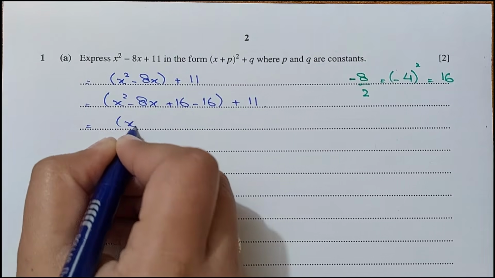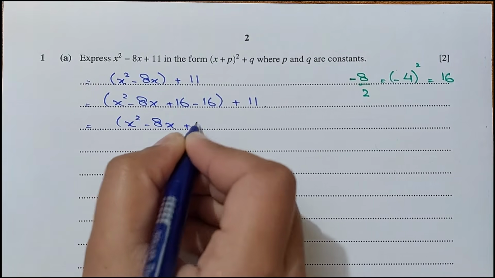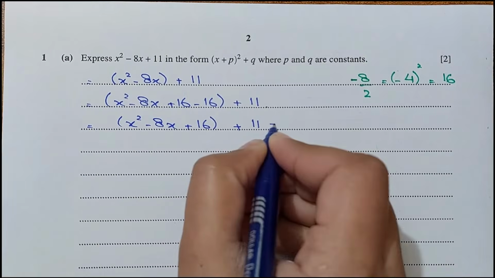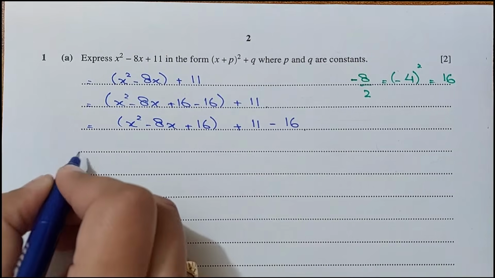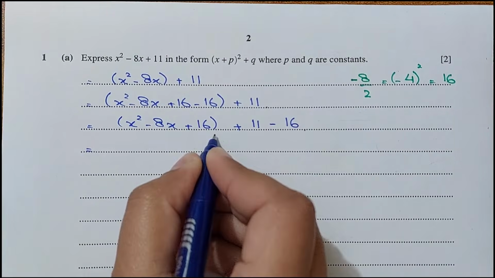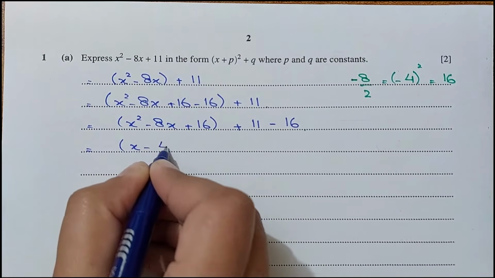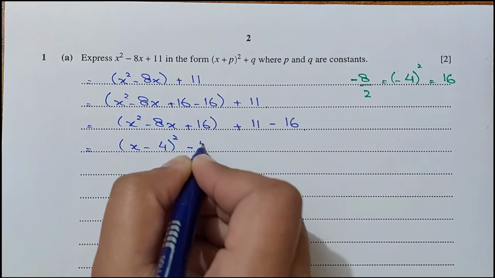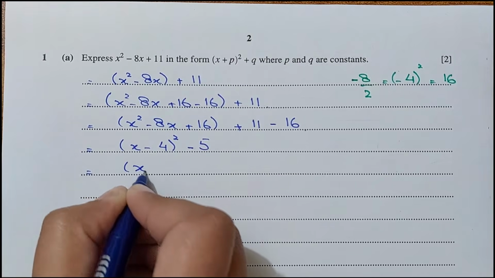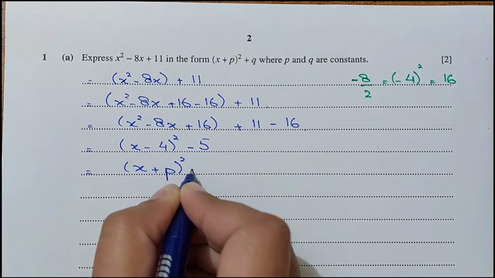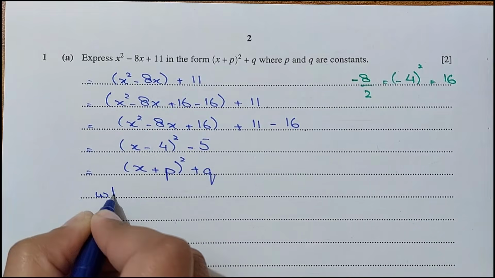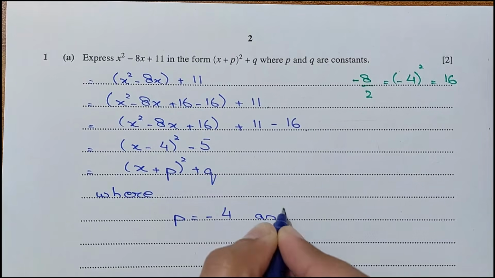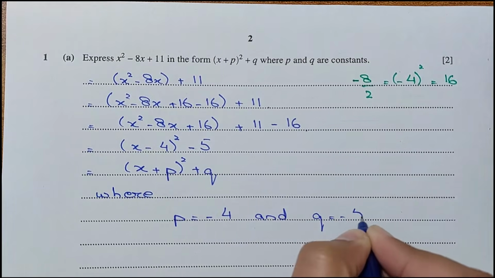Then the next step is to combine the first three terms with the plus 16, and take the negative 16 outside. We have just 1 outside, so minus 16 times 1 is just minus 16. Now we complete the square, which is (x minus 4) whole squared, and 11 minus 16 equals negative 5. So this is in the form (x plus p) whole squared plus q, where p is negative 4 and the q value is negative 5.